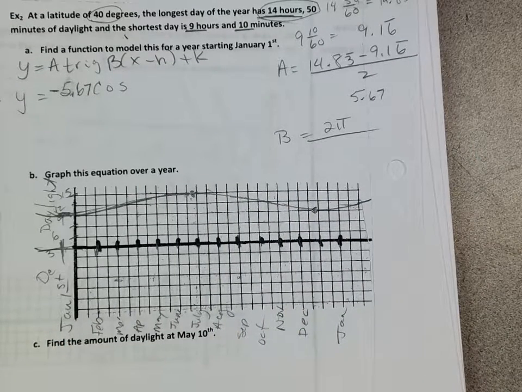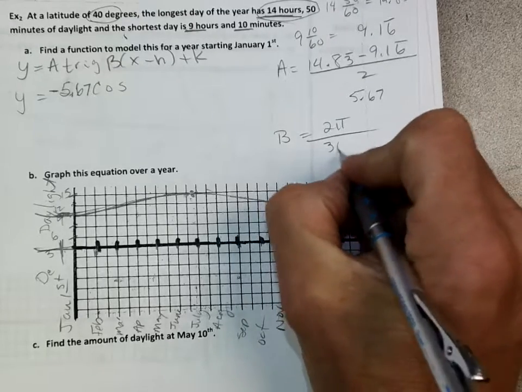The period is the easiest thing to find of all on this one. The year, which is how many days? 365. There you go. Isn't that the period? One year from today, we'll have the exact same amount of sunlight, right? So, divide by 365.